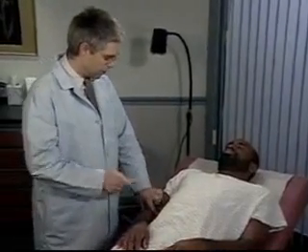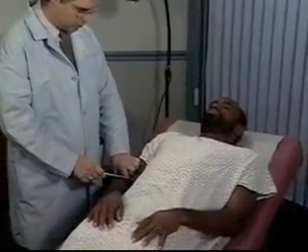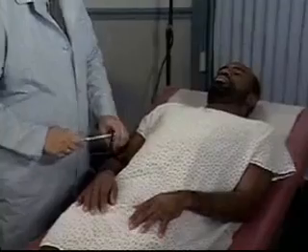For a patient who cannot sit up, all of these tests can be performed with the patient lying down.